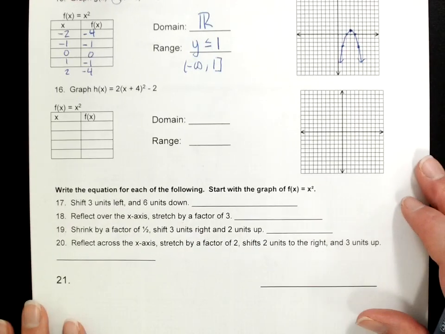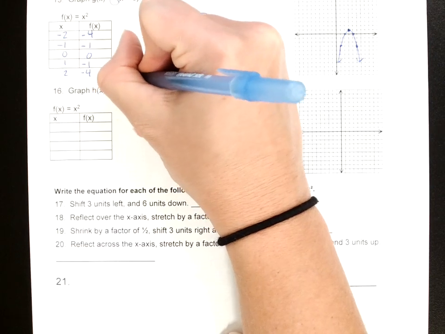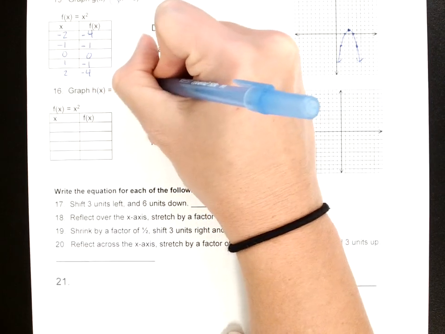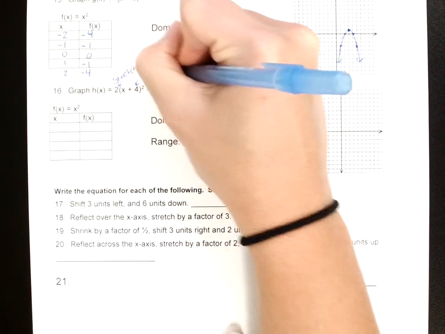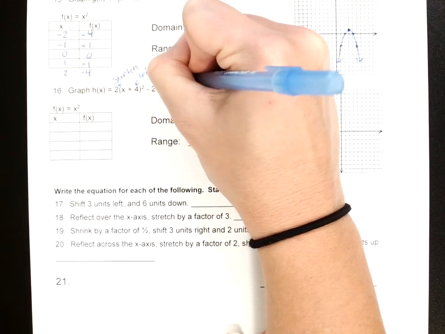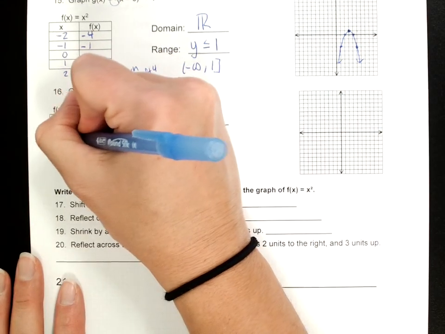Looking at our next function, a 2 in front is going to be a stretch. Plus 4 is going to move it left 4. Minus 2, down 2. So again, I'm going to fill out my values over here just like I always do.